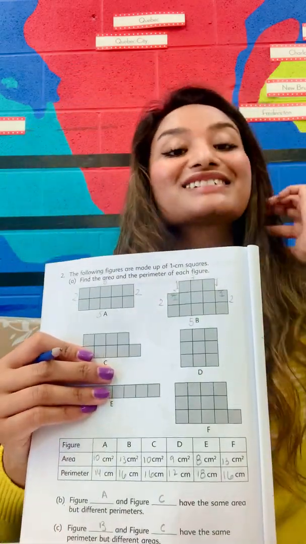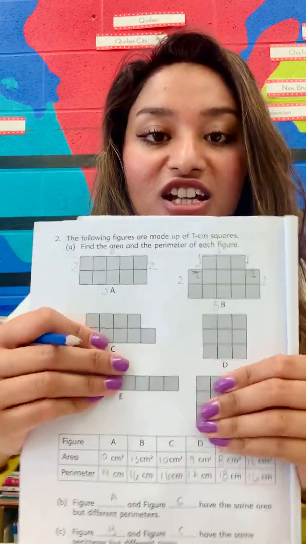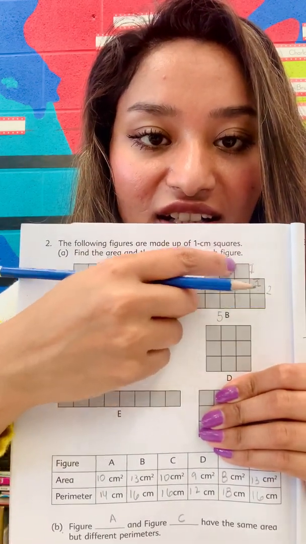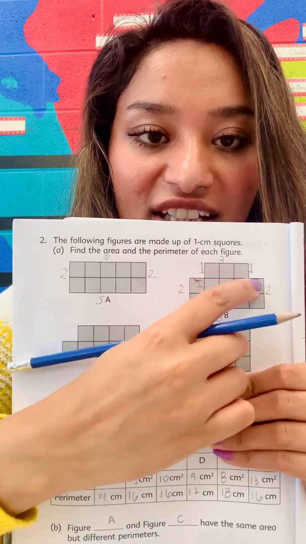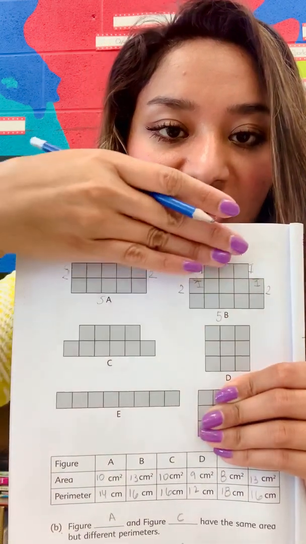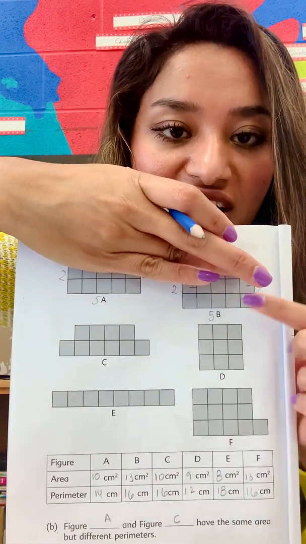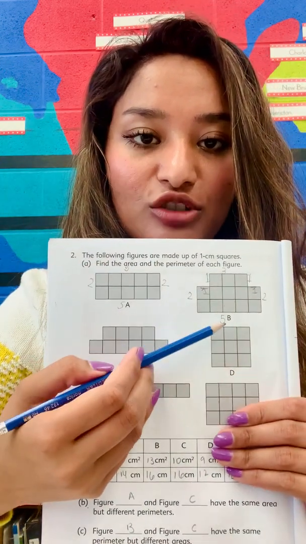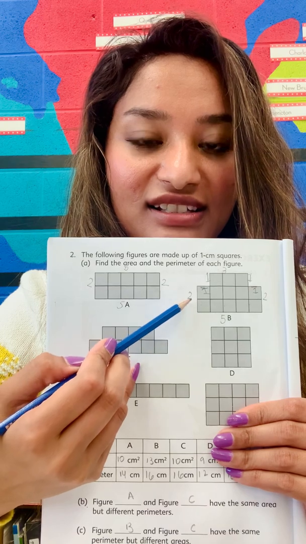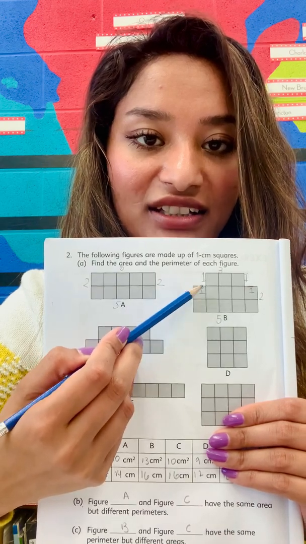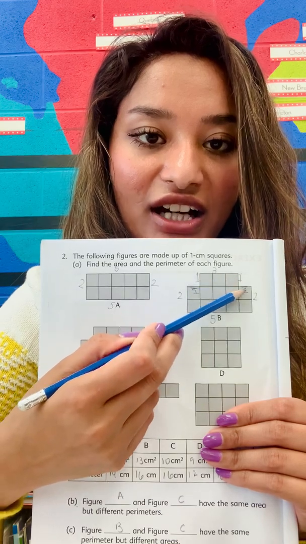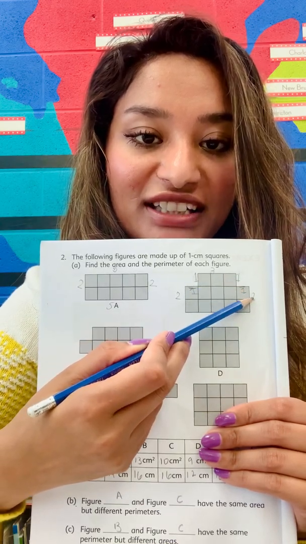Let's go ahead and count all of our sides. Do you see I took this side, top, bottom, even this side, right? So let's count. So I have 5, 6, 7, 8, 9, 10, 11, 12, and 13.